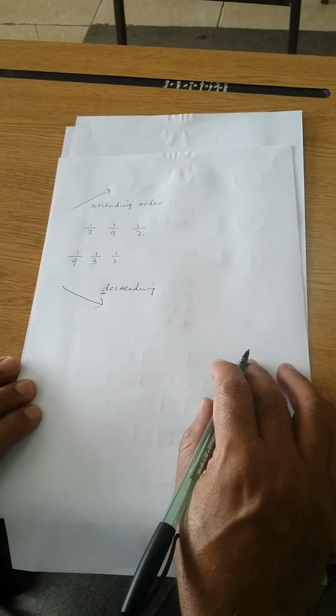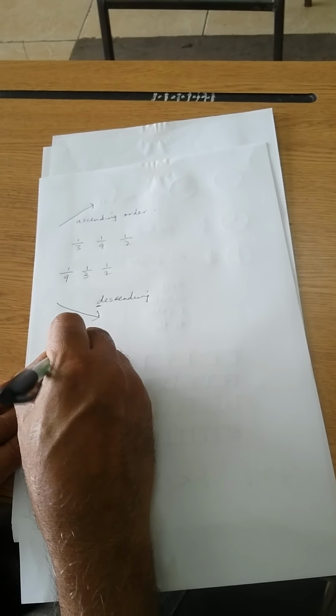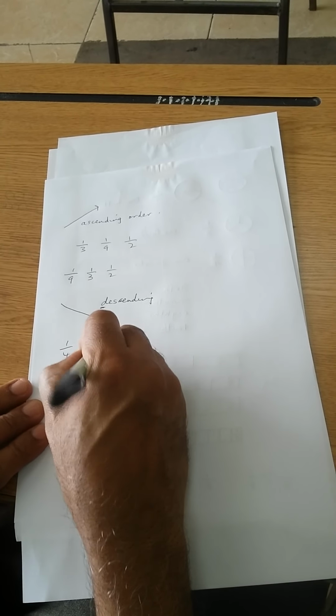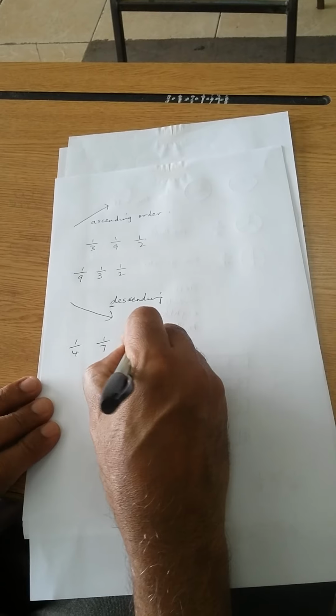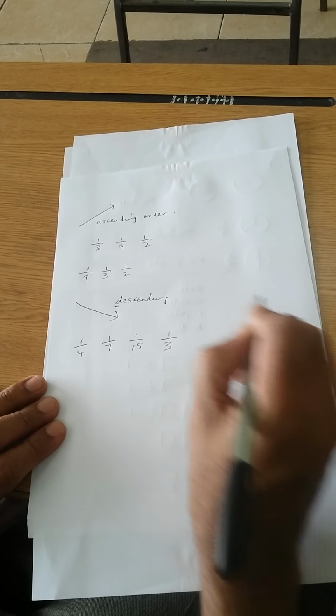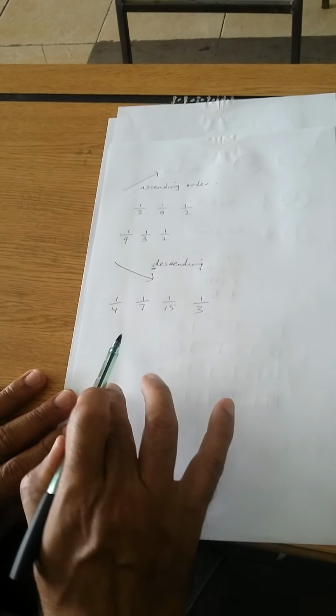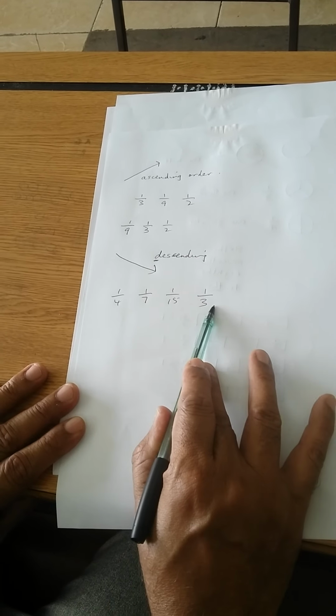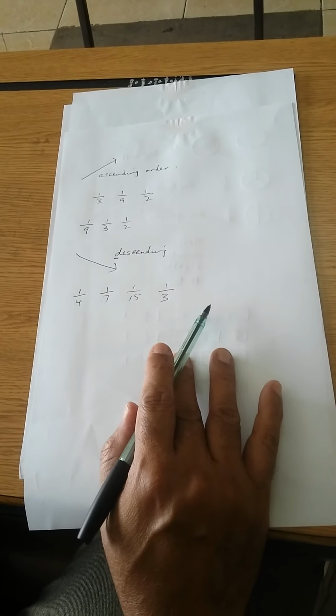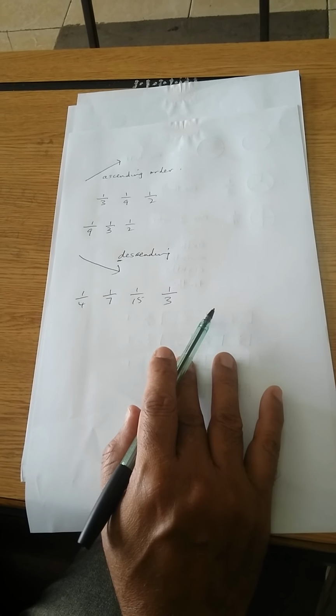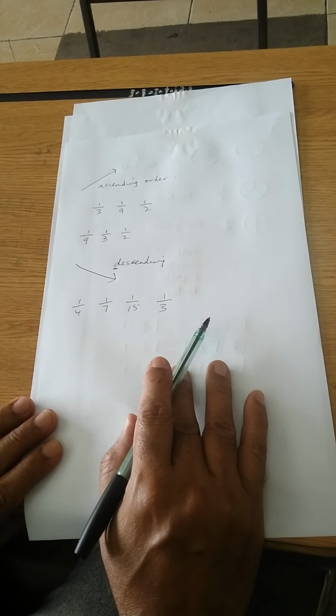So if we had to arrange a quarter, 1/7, 1/15, and a third, which of these fractions here do you think, if we are starting with the biggest fraction size and we're going down to the lowest, which of these will be the first one to put?